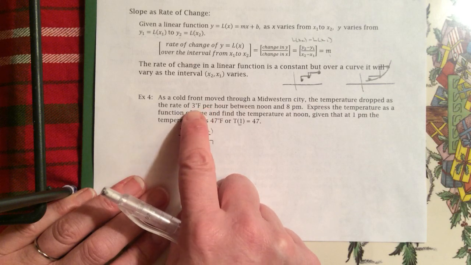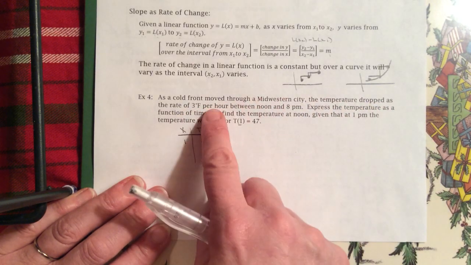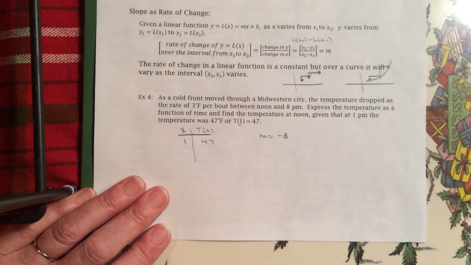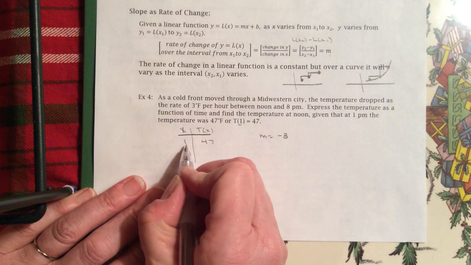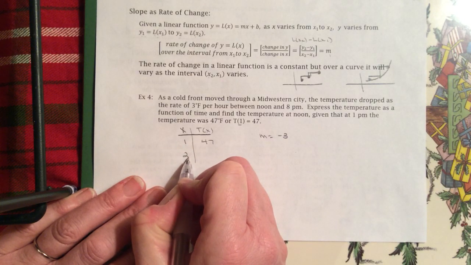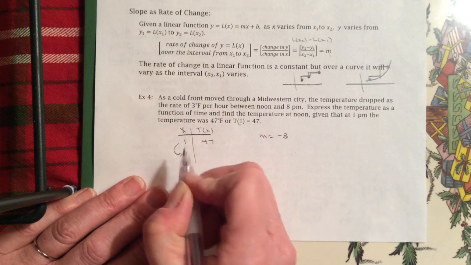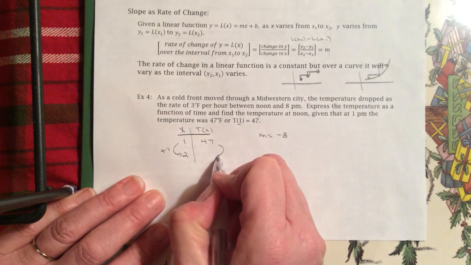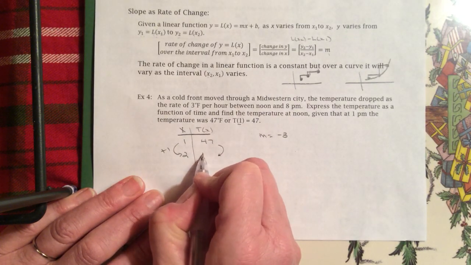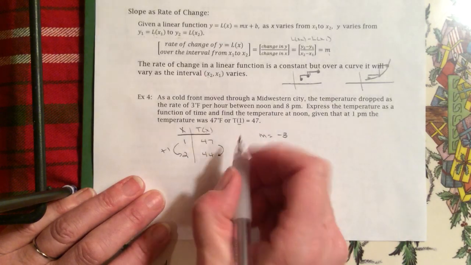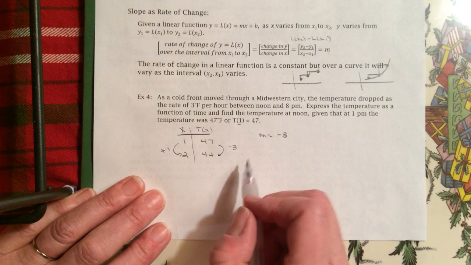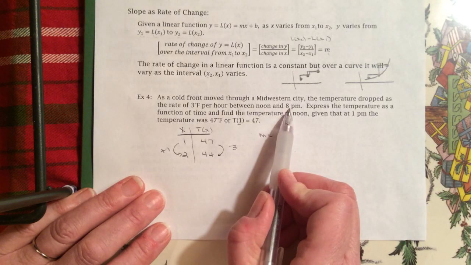So it's changing 3 degrees per hour. It's dropping 3 degrees per hour, which means its slope is -3. So that means if I go to x equals 2, so my x has gone up by 1, my y value is going to go down by 3. And it's going to keep doing that until I get to 8 o'clock.